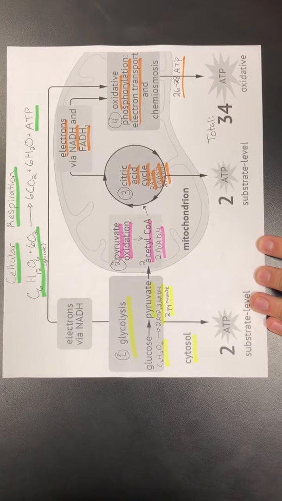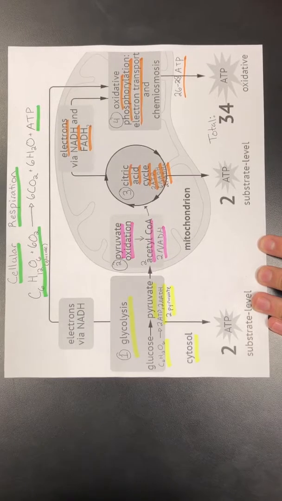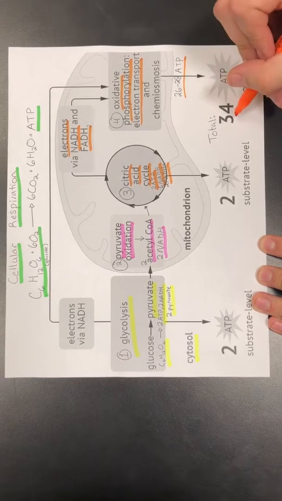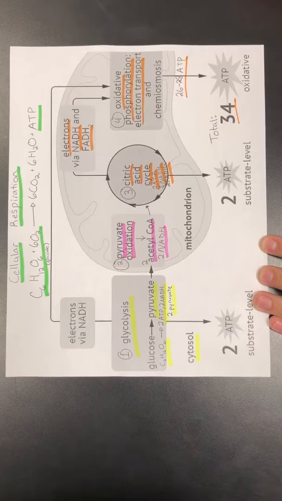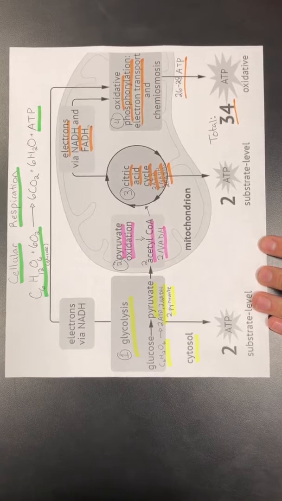After all of cellular respiration, there could be a total anywhere between 30 to 34 ATP from all the steps. This is how the cell will produce energy.